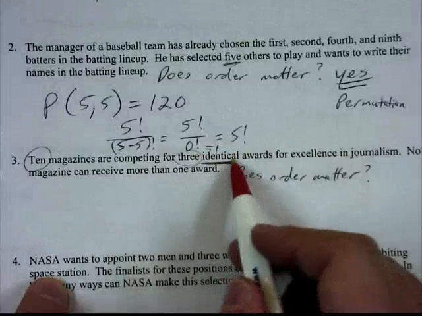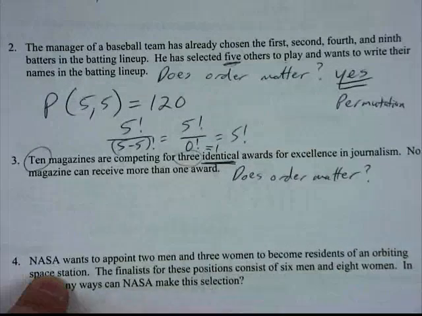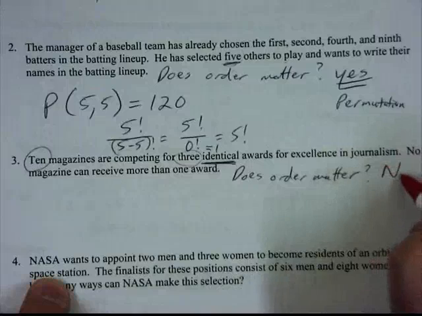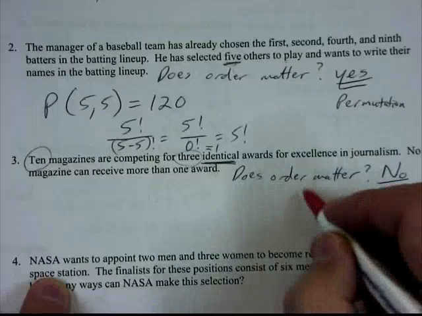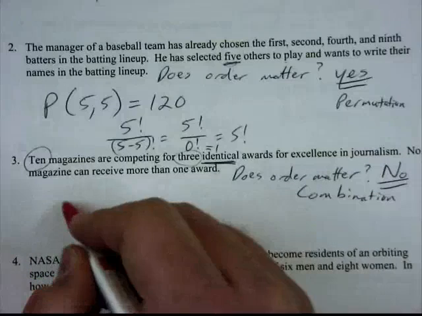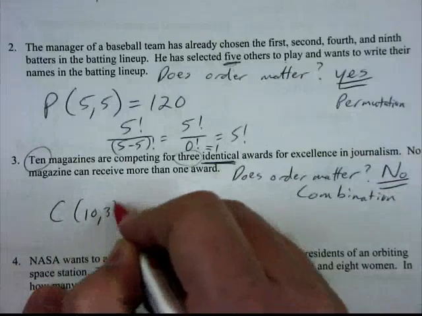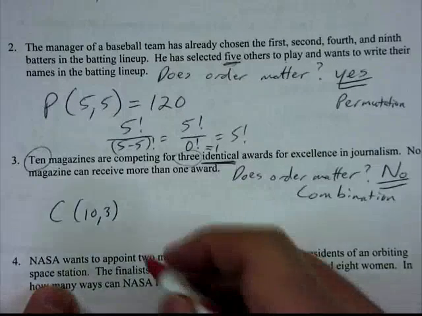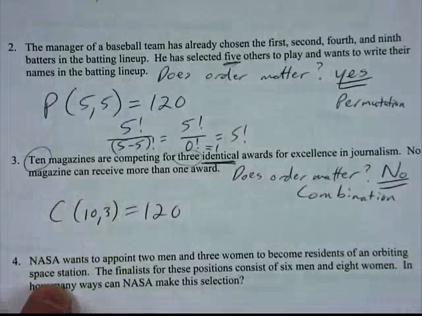And our answer, since they're identical awards, it doesn't matter who got the first one, the second one, or the third one, because they're all the same. So our answer would be no, which means we've got a combination. So we'd have a combination of 10 choose 3. And when we do that in the calculator, we get 120.